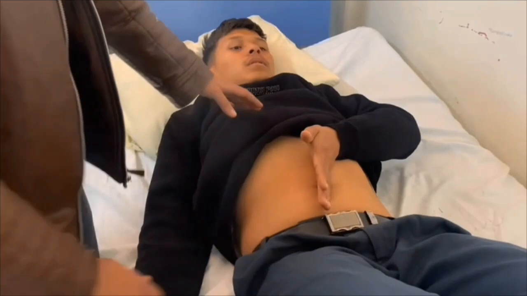If there is a transmission of the wave through the fluid, then we will appreciate the fluid thrill with our palpating hand. That's about the fluid thrill, and this is present in patients with severe ascites or tense ascites. That's about the percussion, and we are done with the percussion. Next we will talk about the palpation. We are doing palpation last because patients may present with abdominal pain, and palpation may cause discomfort. So we are going to palpate the abdomen at the end.